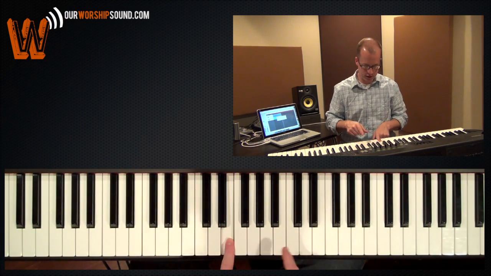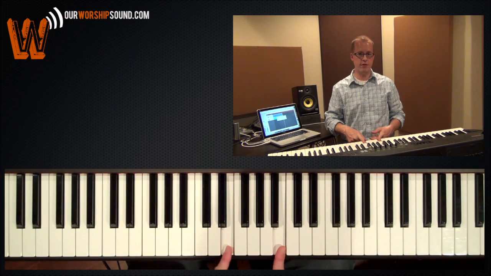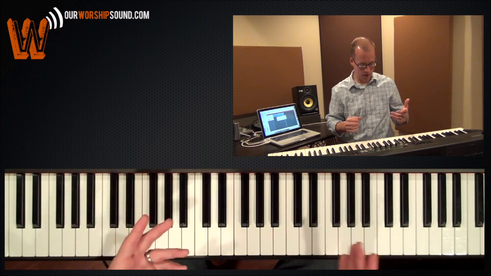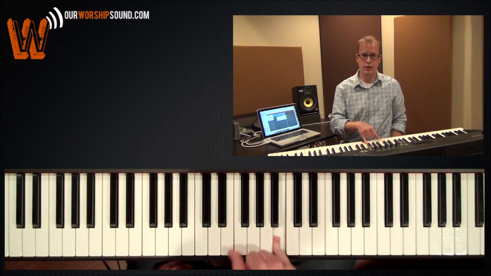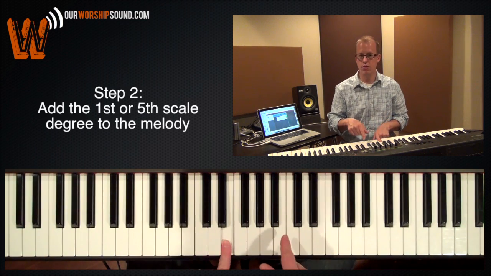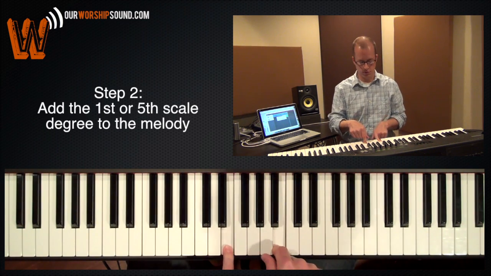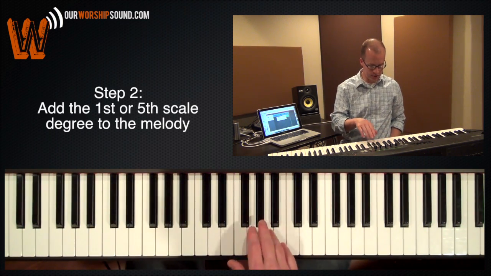So the first and the fifth are really solid and stable and foundational, so they're going to sound good almost anywhere. Depending on what melody note you're playing, you're going to choose either the E or the B, the first or the fifth in the scale on this one. So anyway, here's what this sounds like.